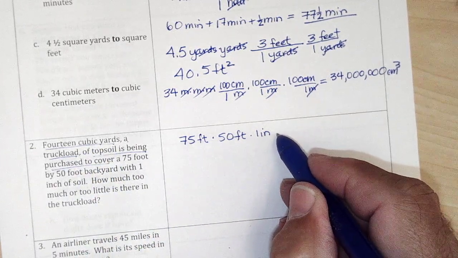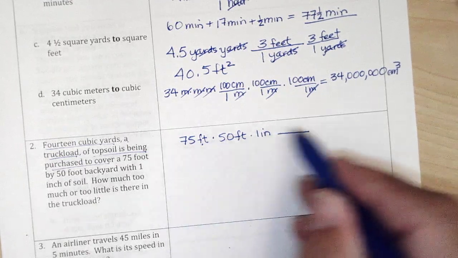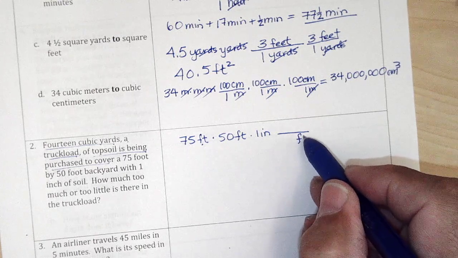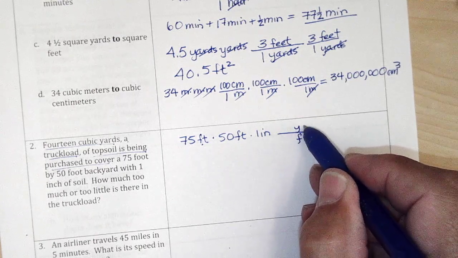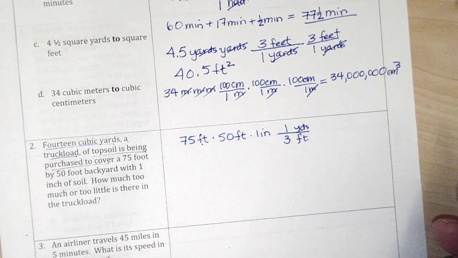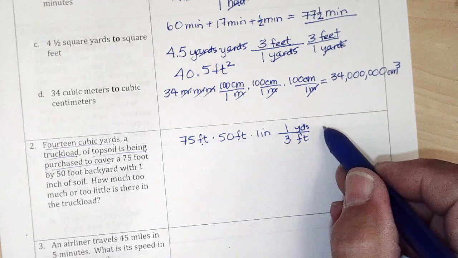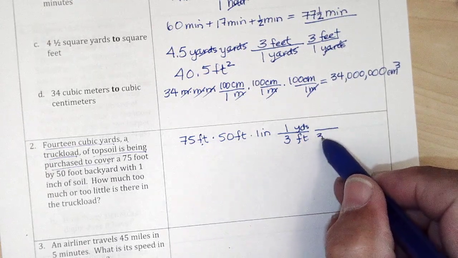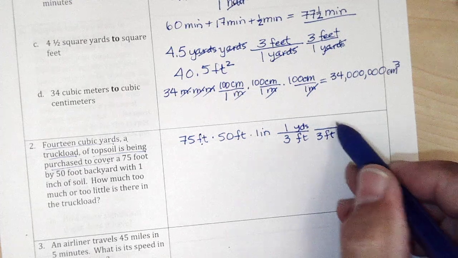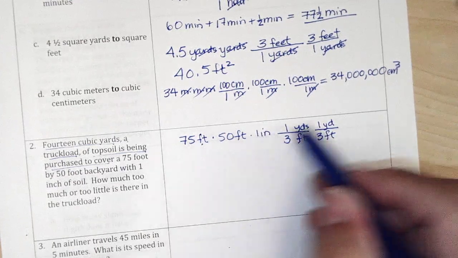So I have to multiply by something that'll get the feet to yards, so the feet have to cancel and we get yards. And 3 feet make 1 yard. And I have to do that one. 3 feet make 1 yard. And I have to do the inches.